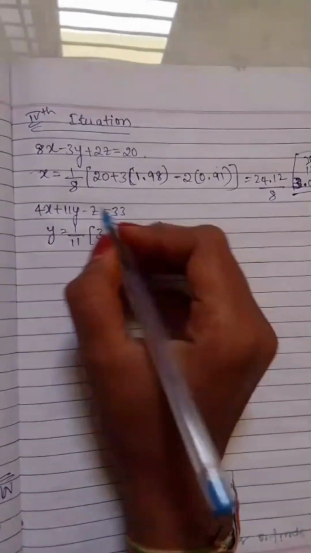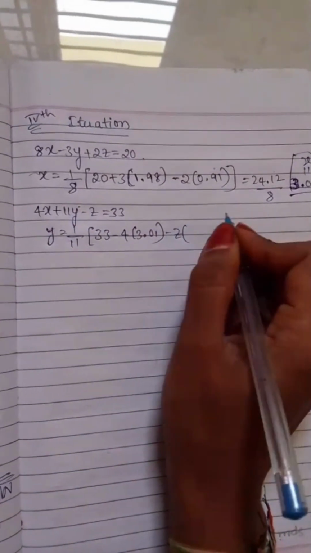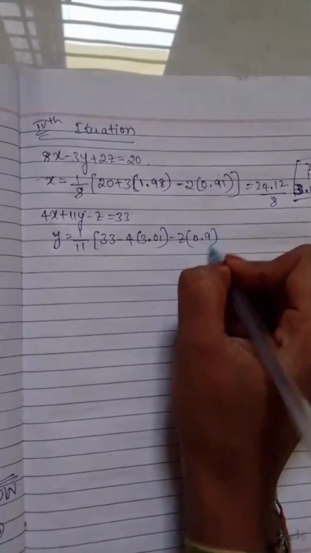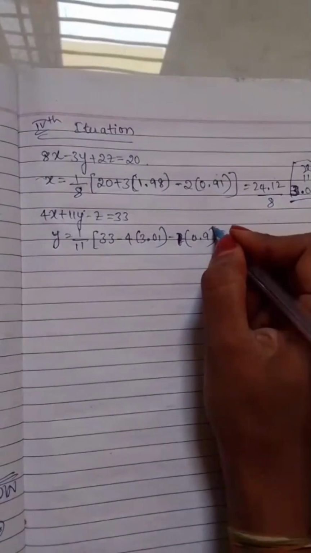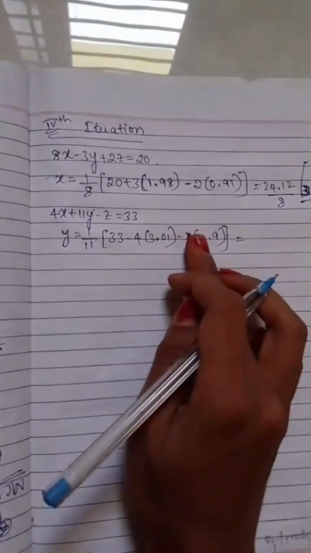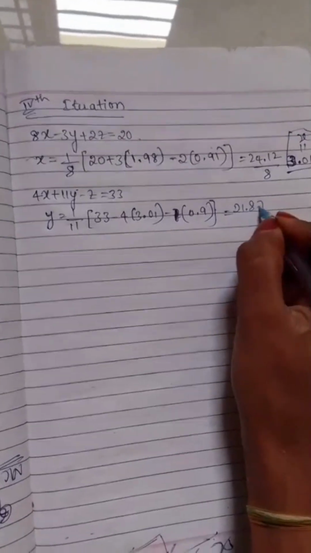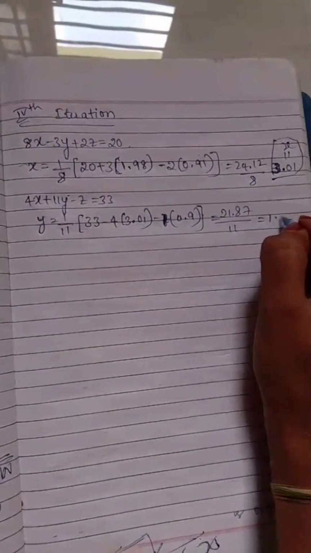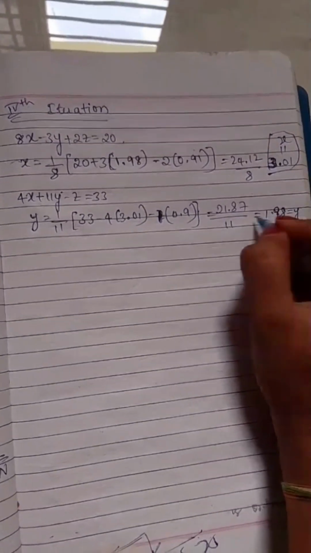Y I have taken outside minus z. Z value I got 0.91. When I calculate, I will get 21.87 divided by 11. Then it will be 1.98. This is the value of y.